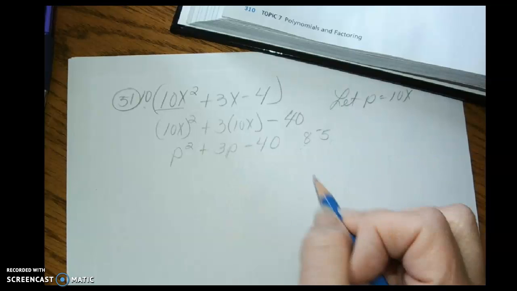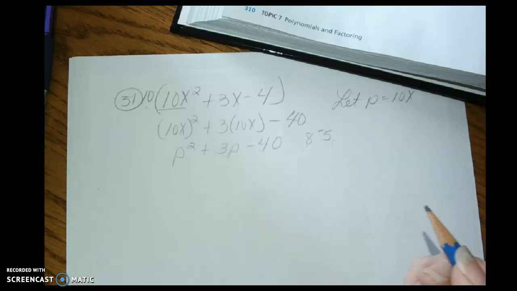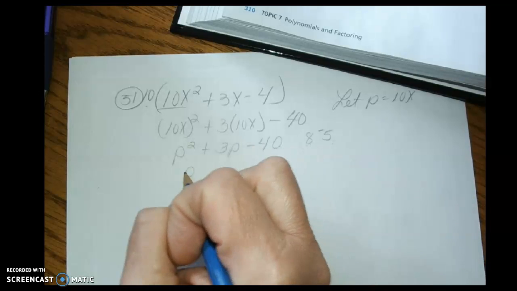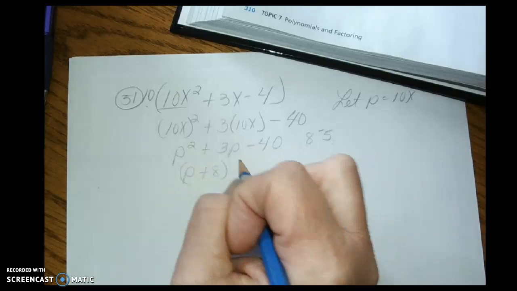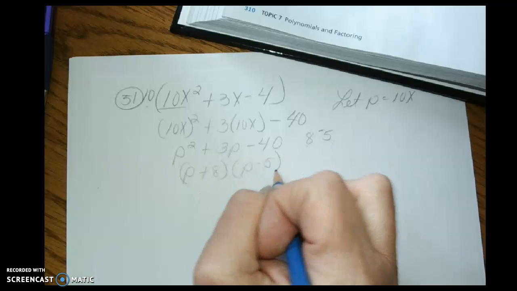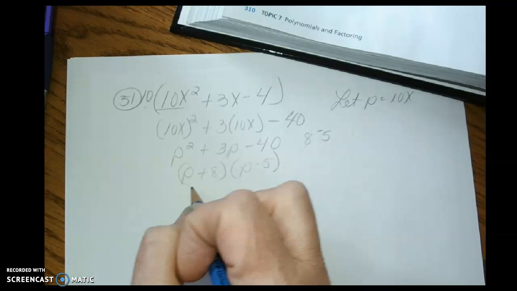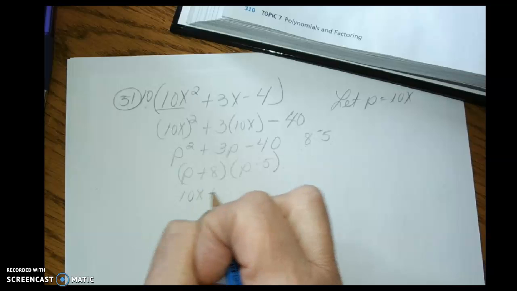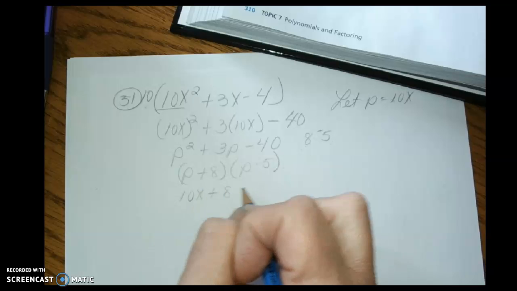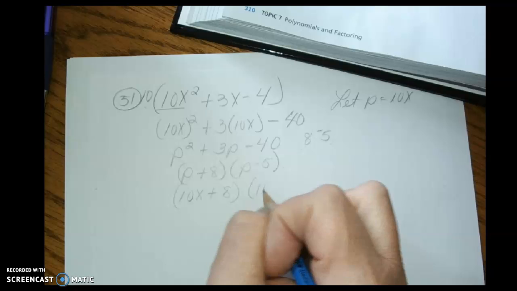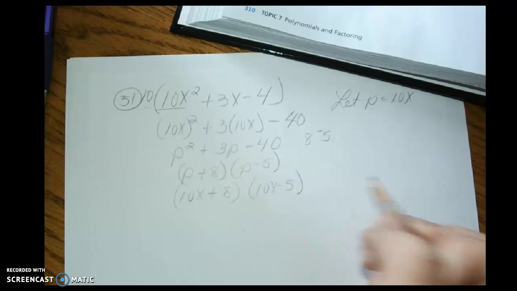And 8 times negative 5 is negative 40. If you have to list them out, that's fine. So I have p plus 8 times p minus 5. And now I'm going to substitute in wherever I see a p. I am putting 10x. So we have 10x plus 8 and 10x minus 5.